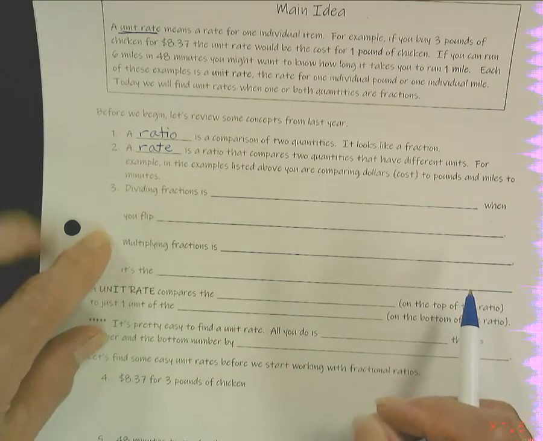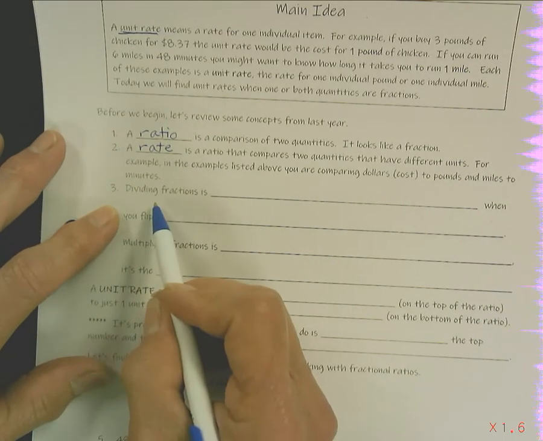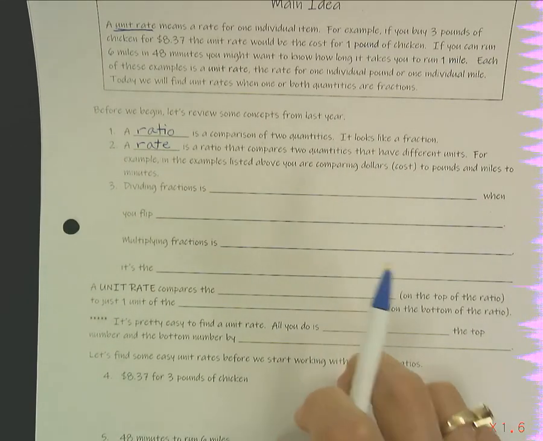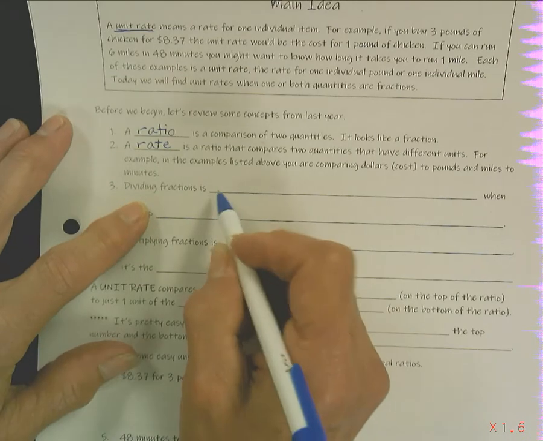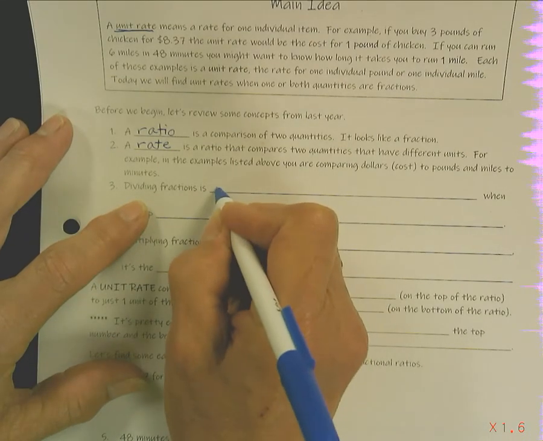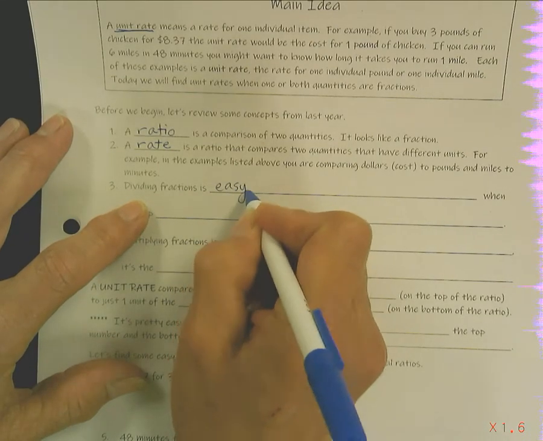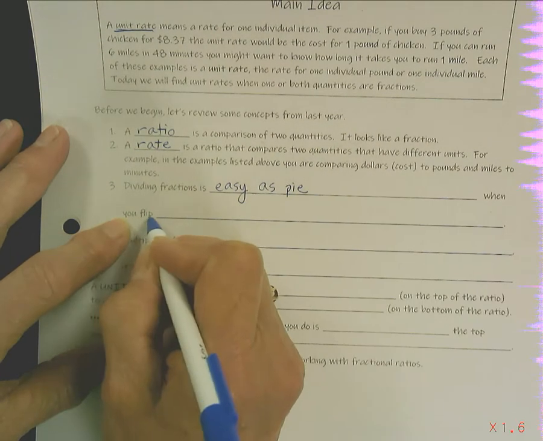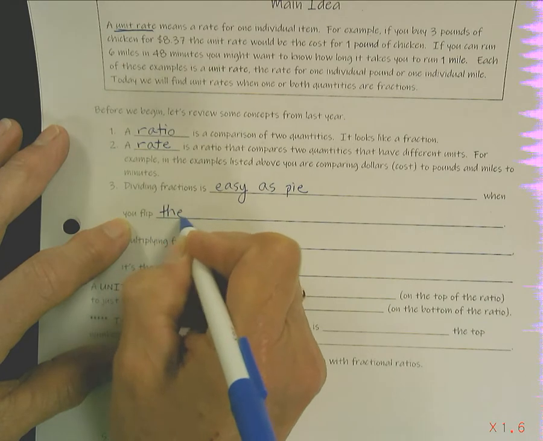So those were rates. All right, think back to your fraction wrap, which they know and you don't, but it's on a piece of paper for you. Dividing fractions is what? Well, that one's the one that's easy as pie. When you flip, what are we flipping?